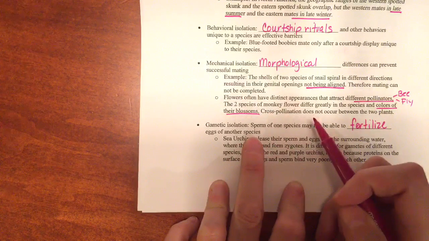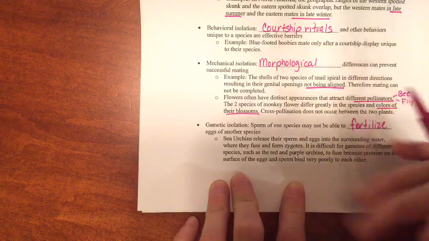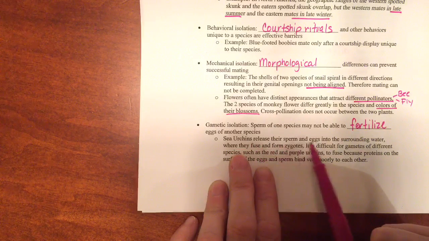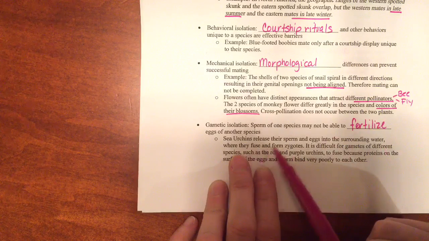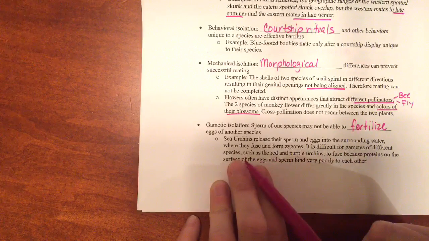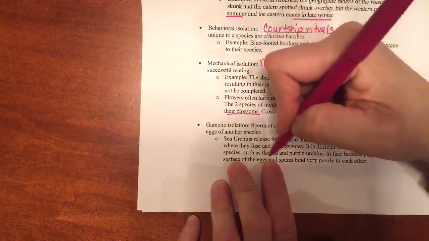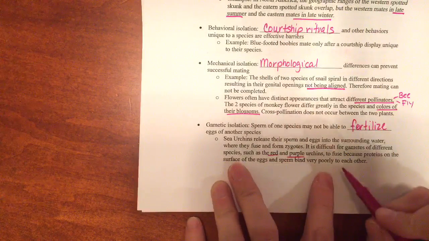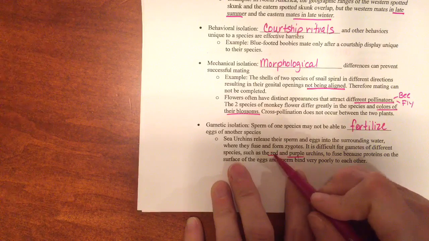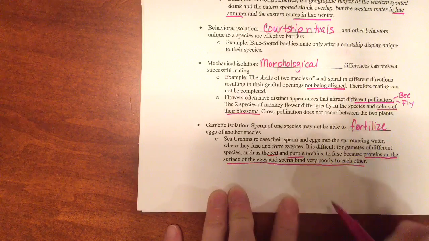Remember, how does a sperm fertilize an egg? Well, the two cells have to have the right proteins on their surface. Sea urchins, as an example, release their sperm and eggs into the surrounding water where they fuse and form zygotes. But it's difficult for gametes of different species, such as the red and purple urchins, to fuse. The sperm from the purple can't fuse and fertilize the egg from the red.